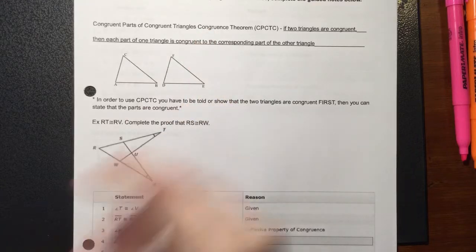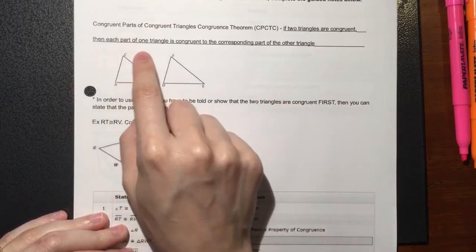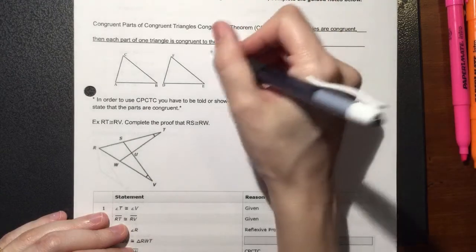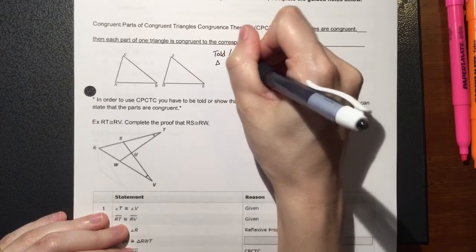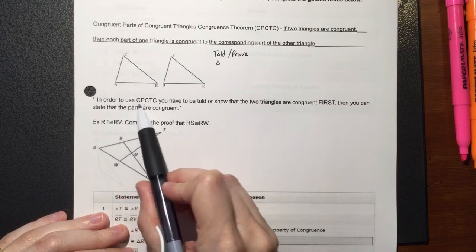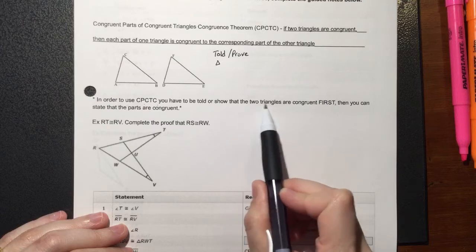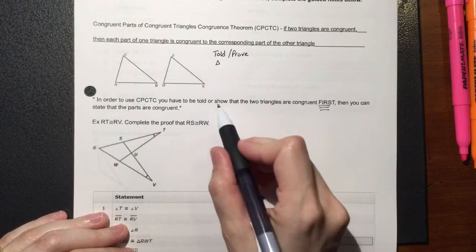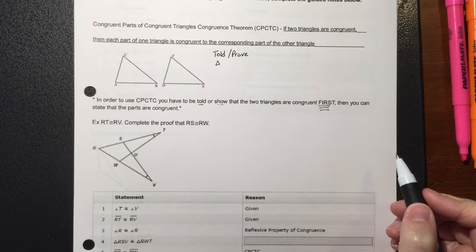And what that will do for you is it tells you if you have two triangles that are congruent, then each part of one triangle is going to be congruent to the corresponding part of another triangle. So what that says is you have to be told, or you have to prove. And that's what you see down here. In order to use the corresponding parts of congruent triangles, you have to be told or show that the two triangles are congruent first. And only after you've been shown or told that the triangles are congruent, then you can state that the parts are congruent.